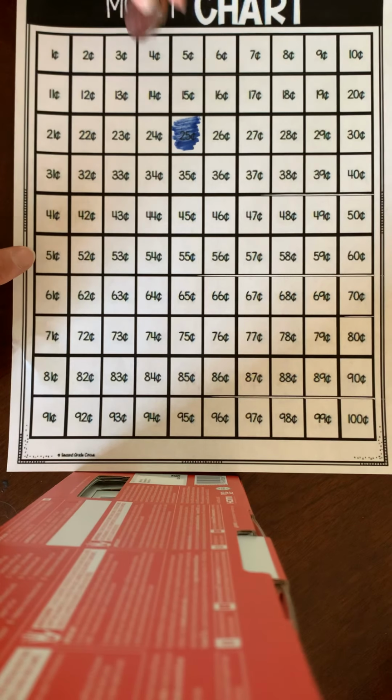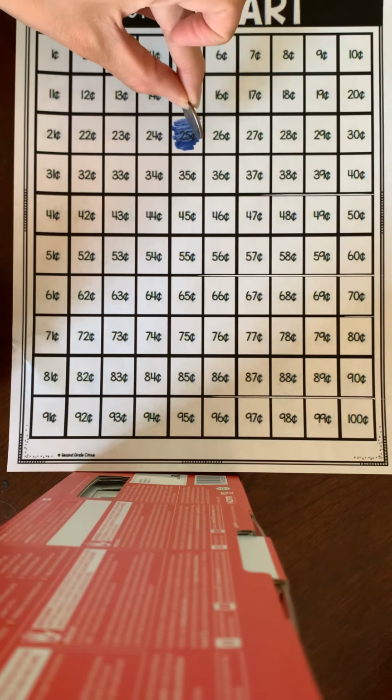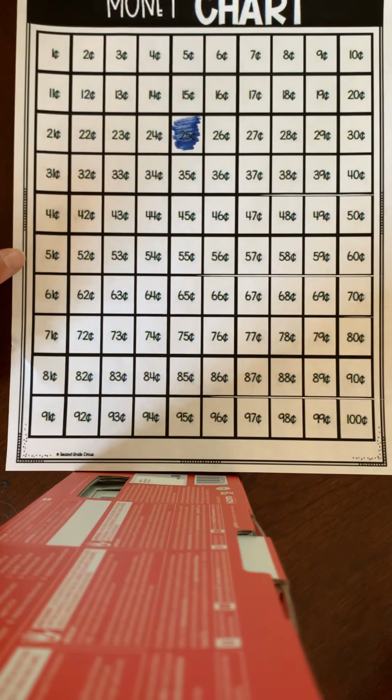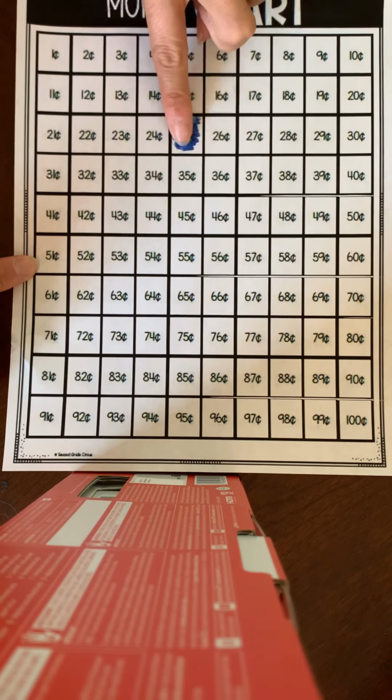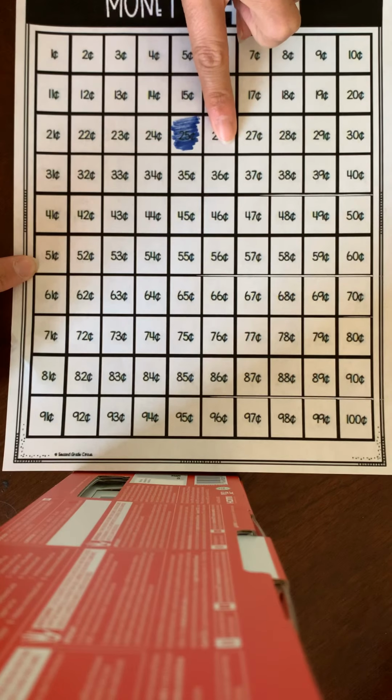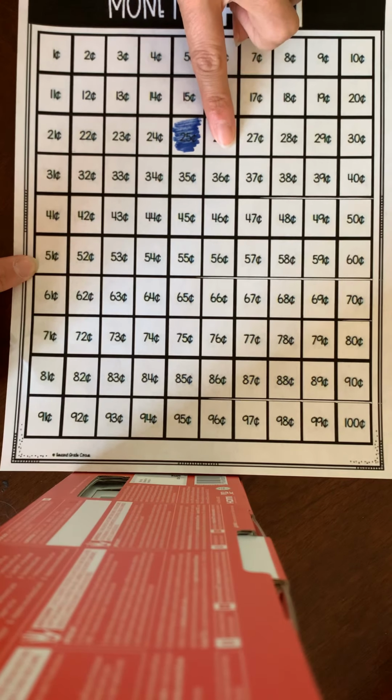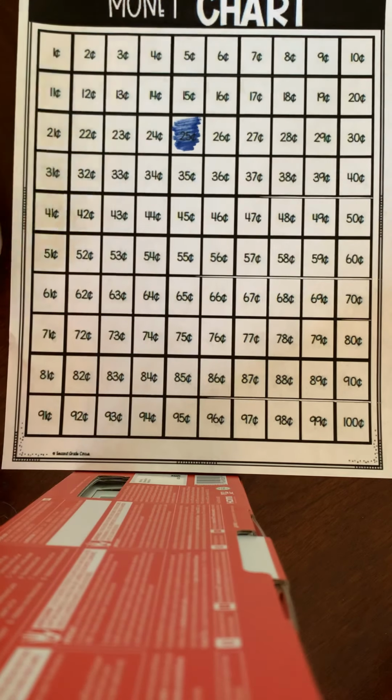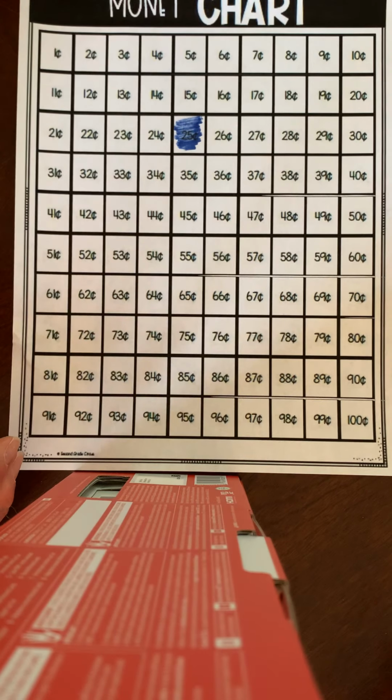So let me show you that again. I have 2 quarters in my collection of like coins. So I would color in the 25, and then I would count on. Don't count this one, you count on from the next one. So count on 25. Now, the other way I could do it is I need 25, right?